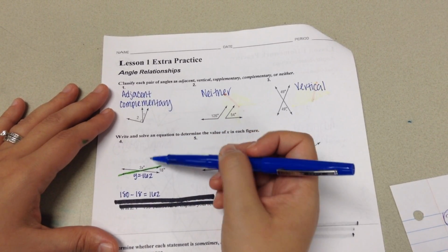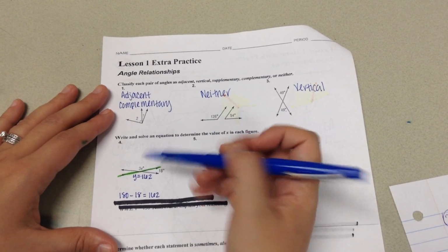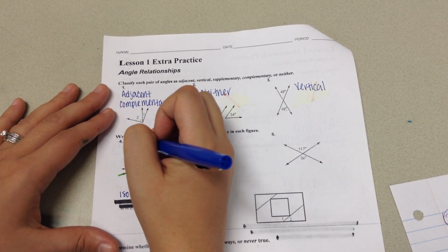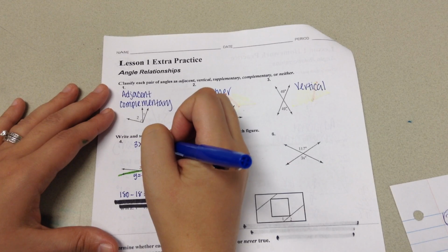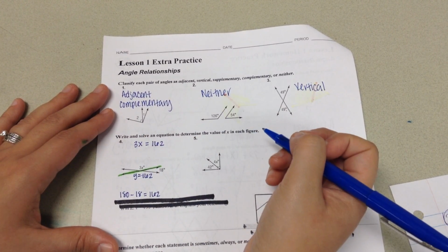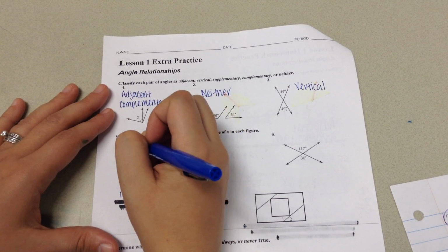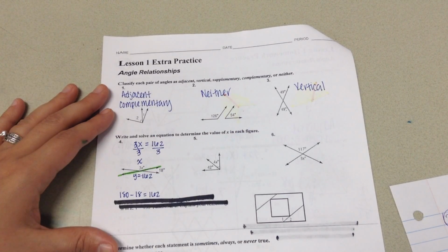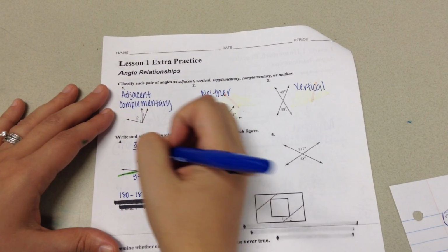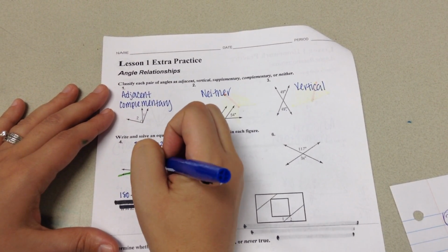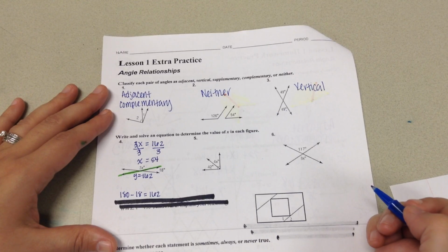Now, I know that this also has to be 162, so I know that 3x has to equal 162. So, I can divide by 3, and x is equal to 54. Okay.